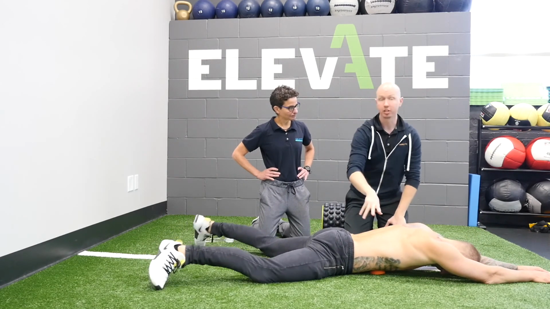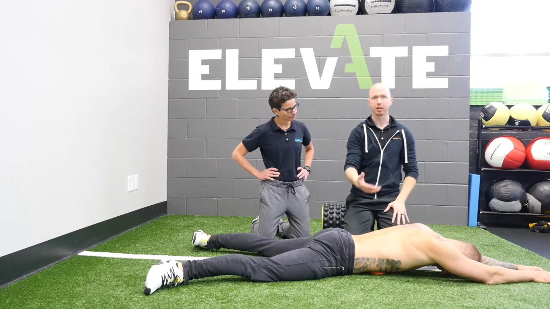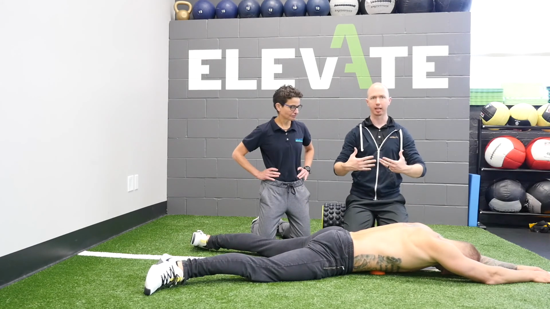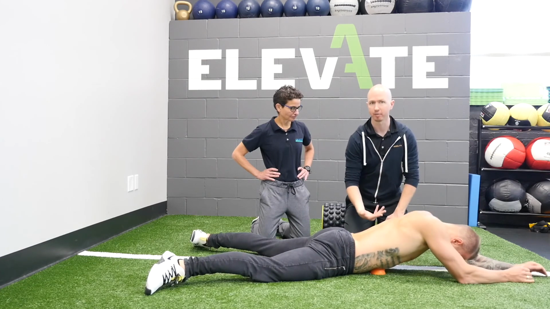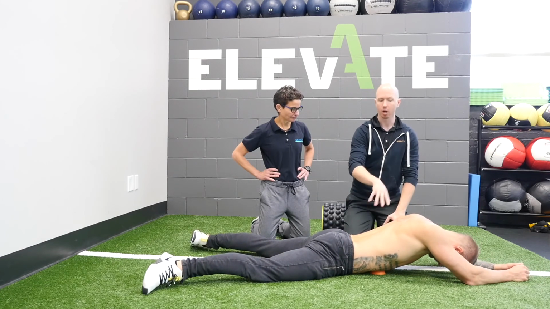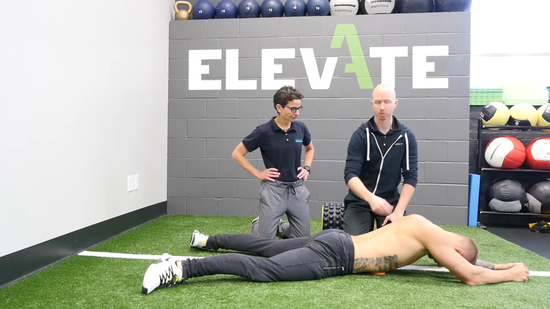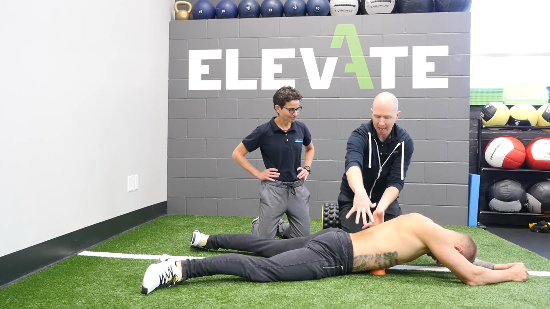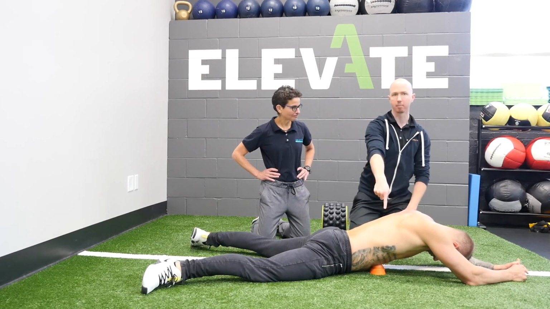Now, this can be really tender. If it is, you can control the pressure by bringing your hands in, lifting off slightly. We never want more than 7 out of 10. Then we're going to do those breathing techniques again. Now that he's on those spots, he's going to actively expand, breathing into the balls.